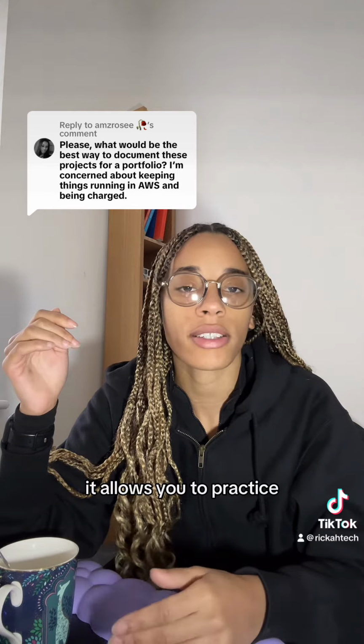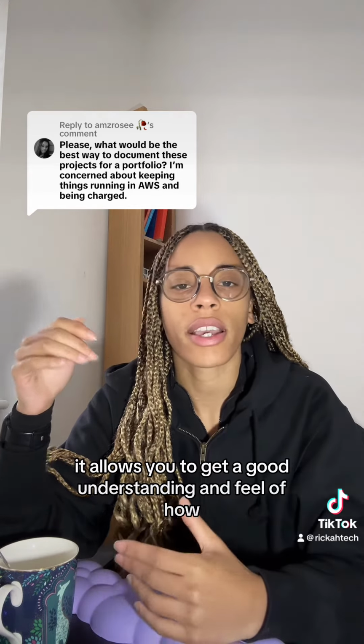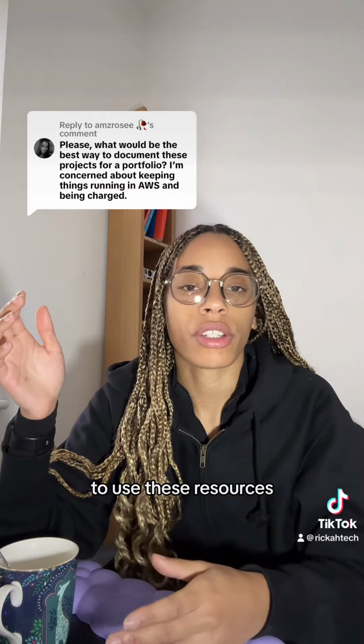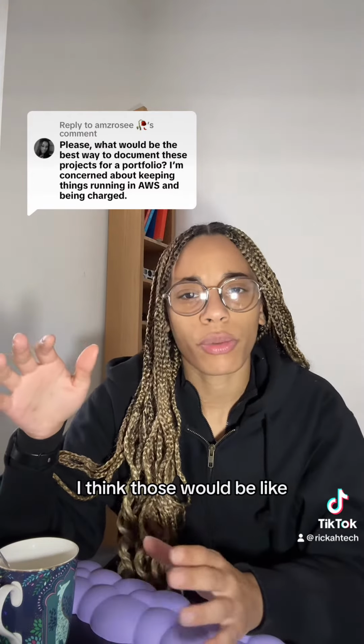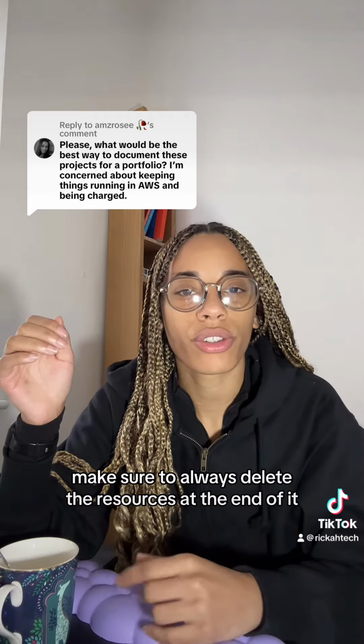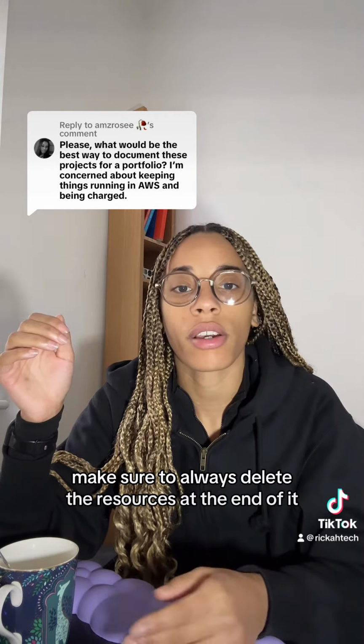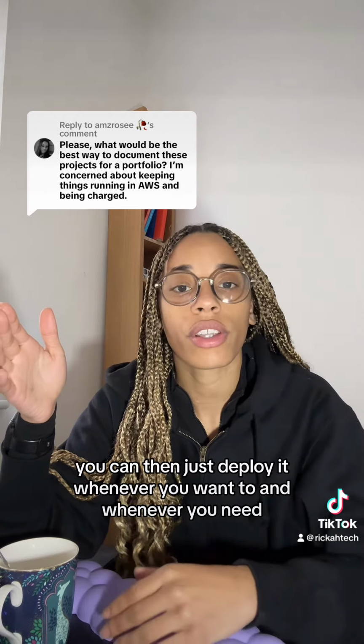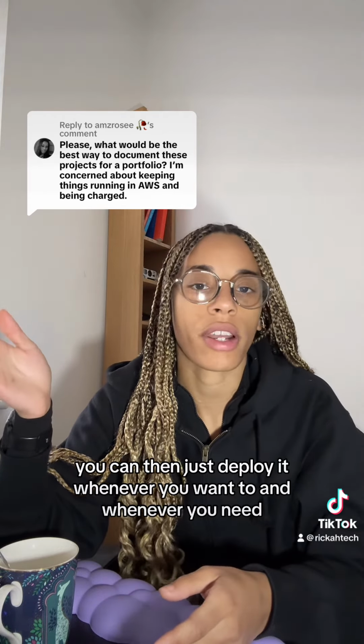It allows you to practice. It allows you to get a good understanding and feel of how to use these resources. I think those would be my top tips for you. Make sure to always delete the resources at the end of it. If you've got it on GitHub and if you've got it as infrastructure as code, you can then just deploy it whenever you want to and whenever you need.